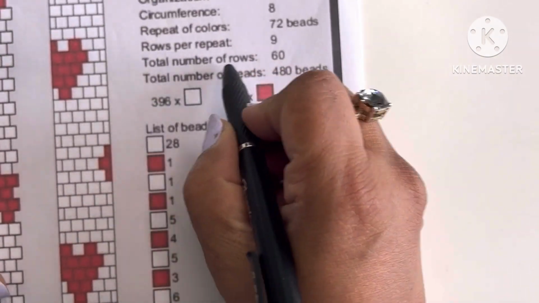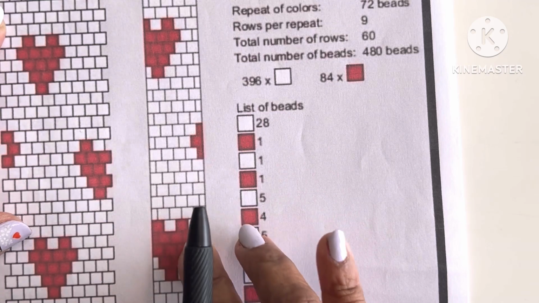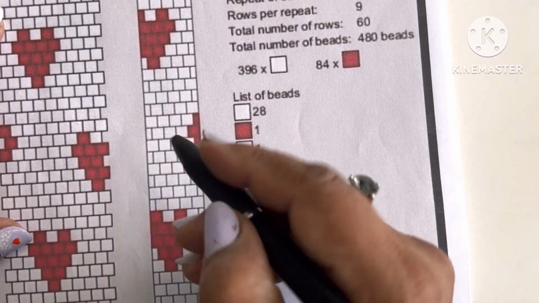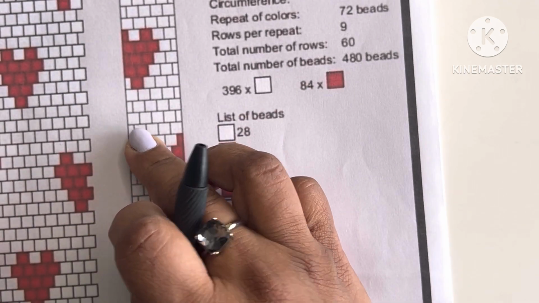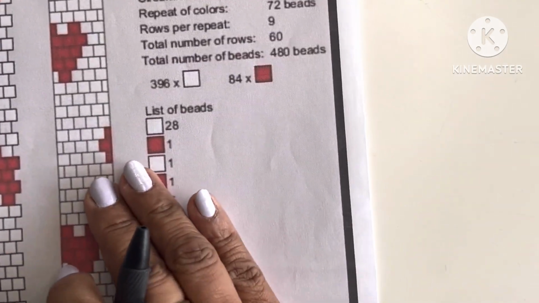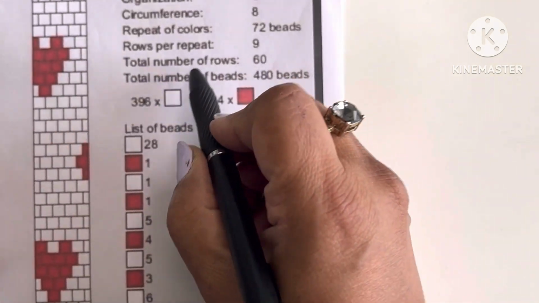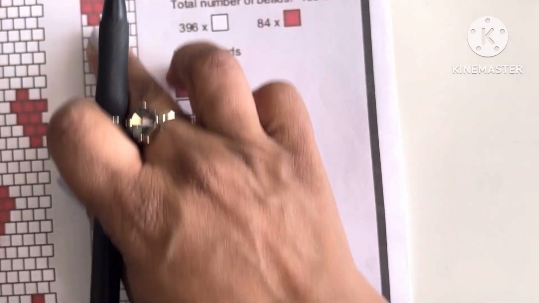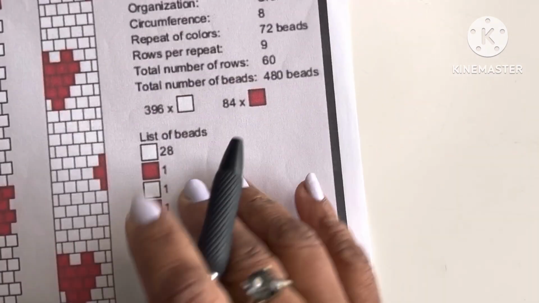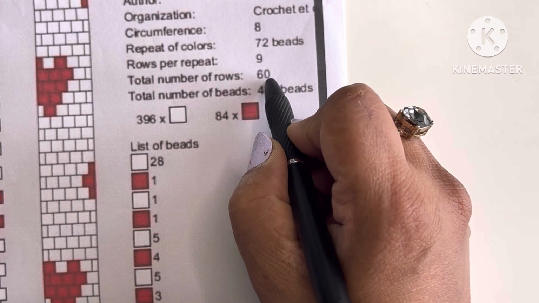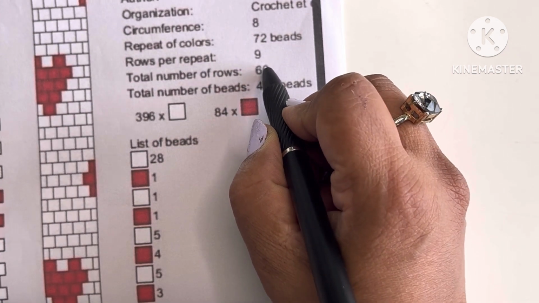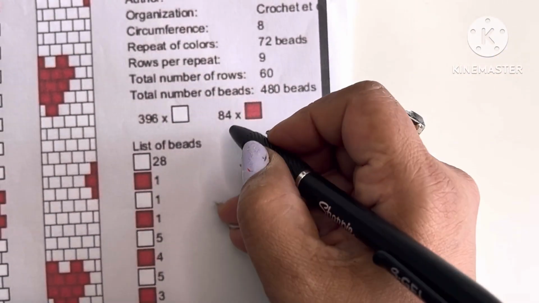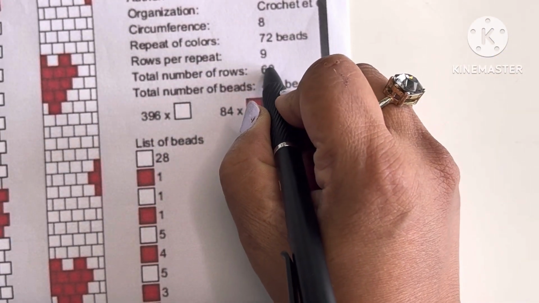The next one is total number of rows, that is 60. So in this pattern the designer has made 60 rows. It could have been for a bracelet. I exactly don't know about it, because I am concentrating on making my own bracelet or bangle, so I don't concentrate on the number of rows. In this pattern there are 60 rows, so that is the reference here. But we don't need it if we are not going to make the exact same one.